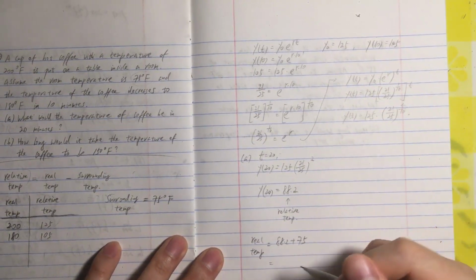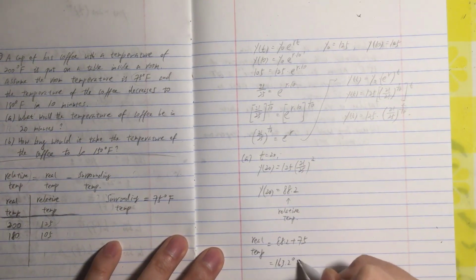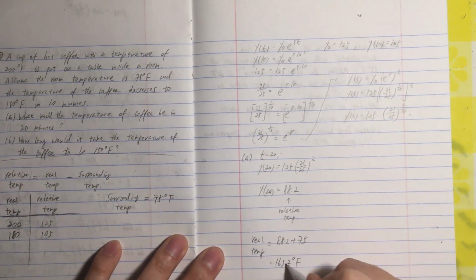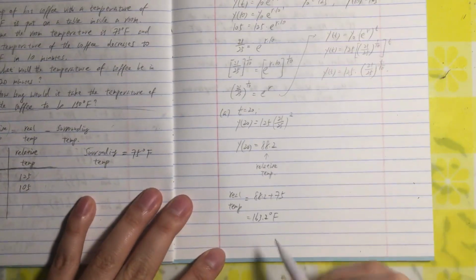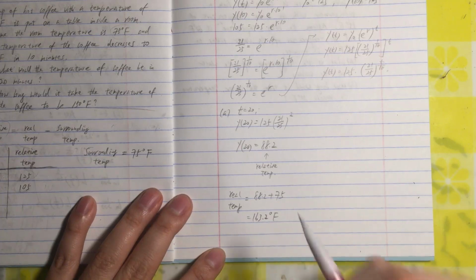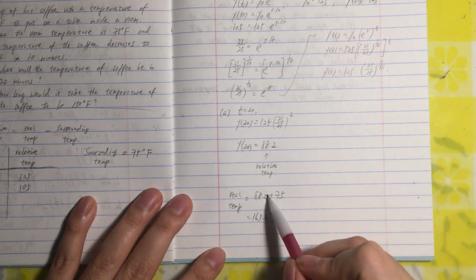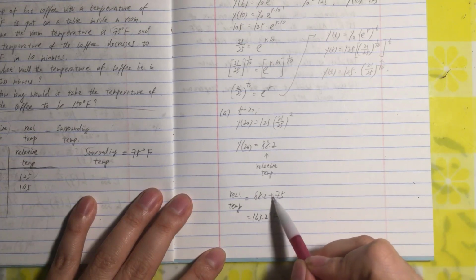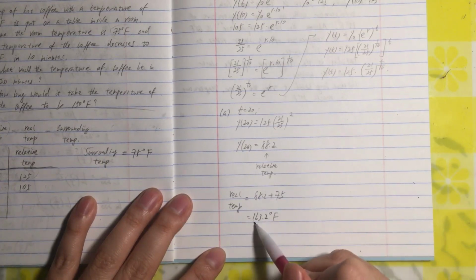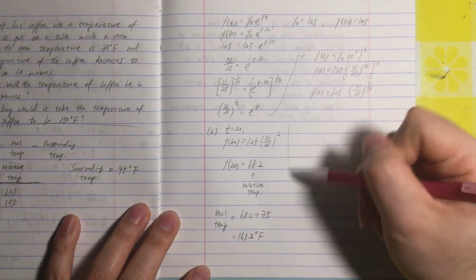The real temperature here is 163.2 degrees Fahrenheit. That's the temperature of the coffee in 20 minutes. In order to change relative temperature back to real temperature, we take relative temperature plus the surrounding temperature. That's the real temperature of the coffee in 20 minutes. That's the answer to part A.